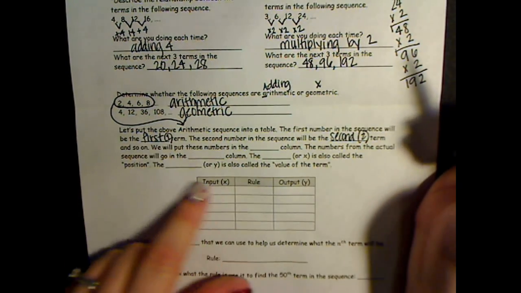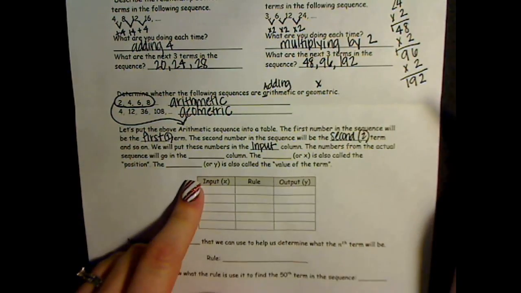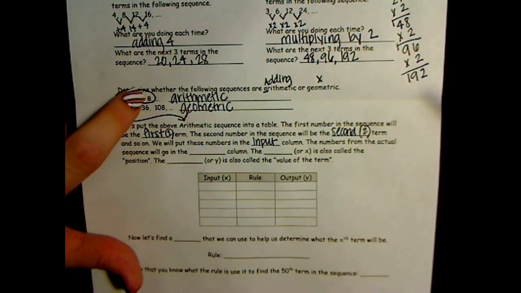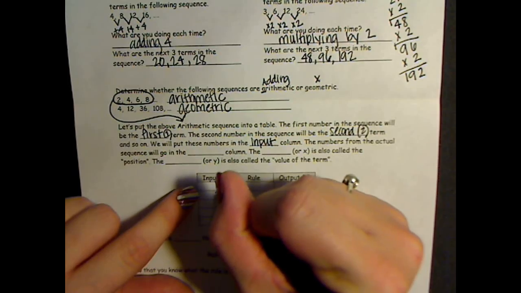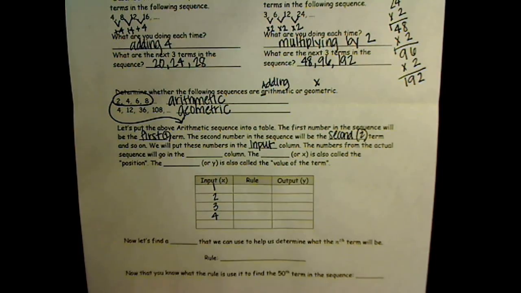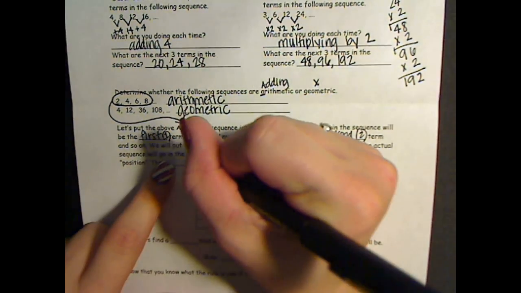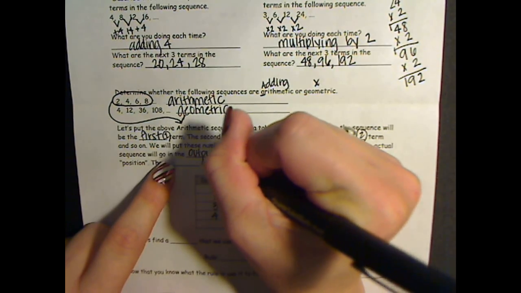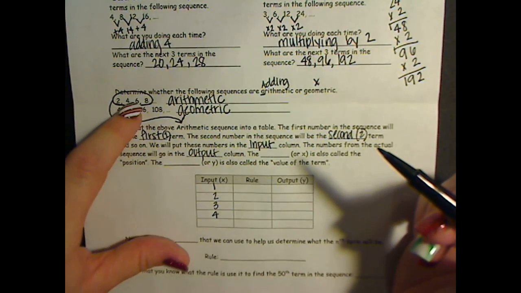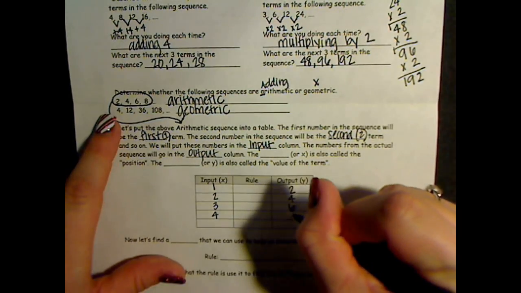Okay, we're going to put these numbers, those terms, first, second, third, in the input column. So this is the first term, second term, third term, fourth term. The numbers from the actual sequence will go in the output column. So 2, 4, 6, and 8.